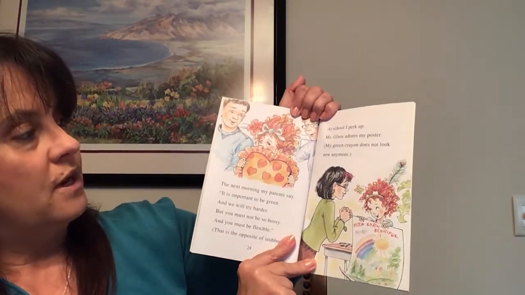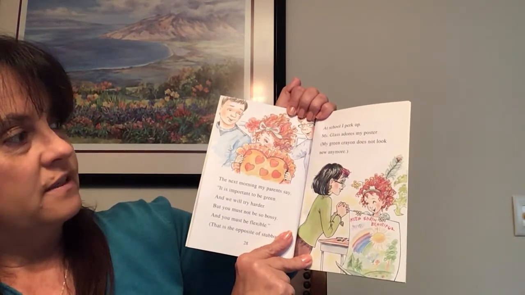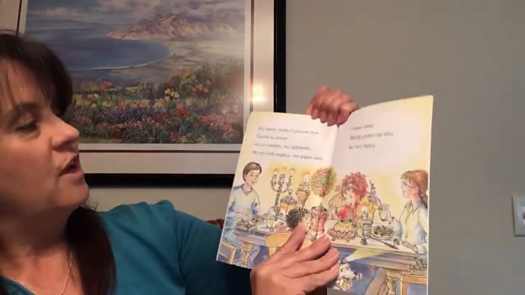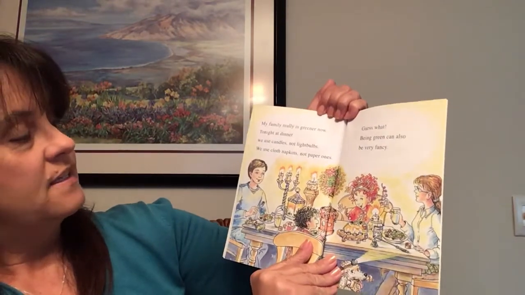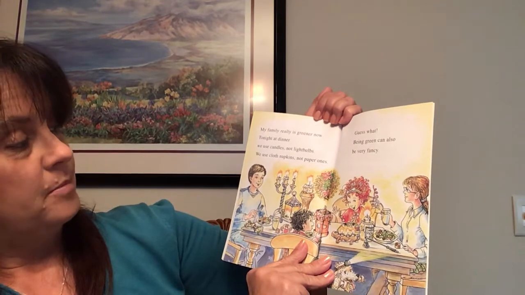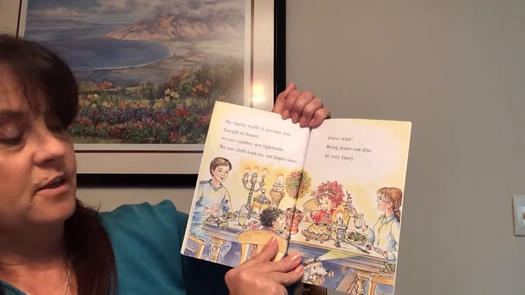At school, I perk up. Miss Glass adores my poster. My green crayon does not look new anymore. She used lots of green. My family really is greener now. Tonight at dinner, we use candles, not light bulbs. We use cloth napkins, not paper ones. Guess what? Being green can also be very fancy.